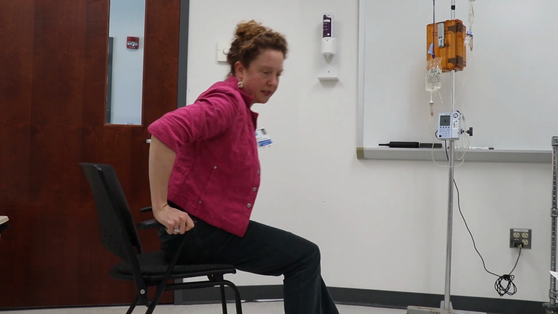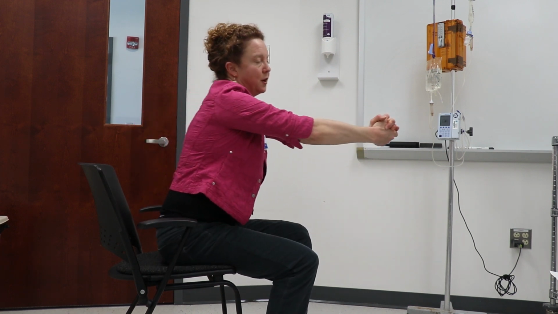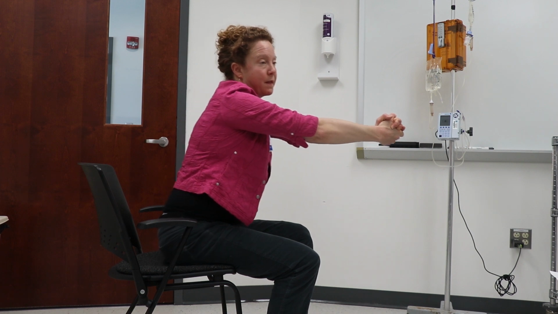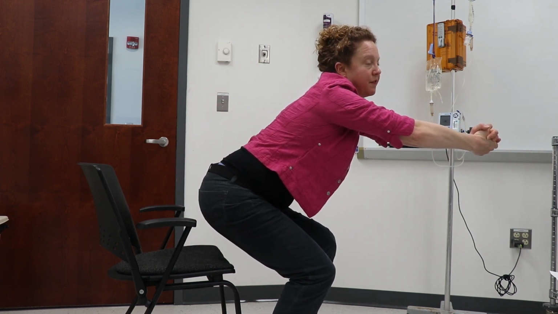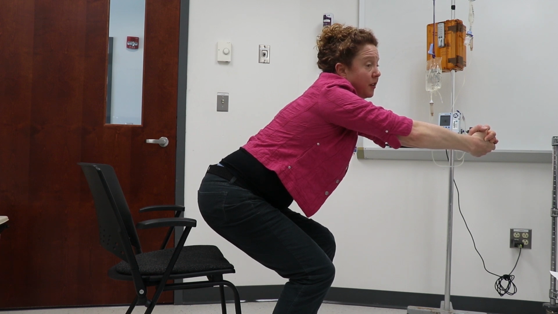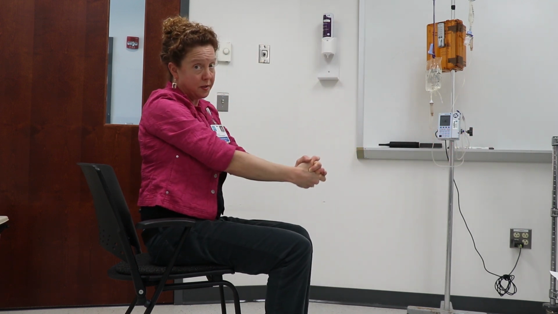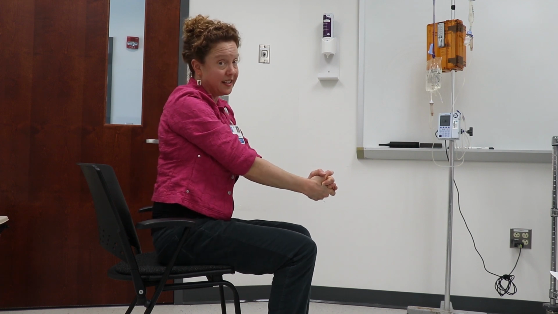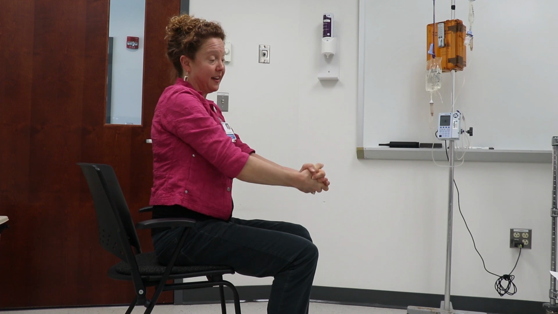It might be better if I turn the chair so you can see it from this side. Okay, and then a count of 3. 1, 2, and 3, and you're going to hold it for 5. 1, 2, 3, 4, 5, and back down again. Always be standing from a chair that's either locked or has armrests, or you have someone nearby if you need to for safety. Work on the squatting position with weight shifting.